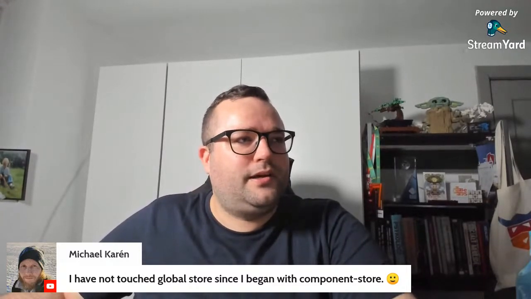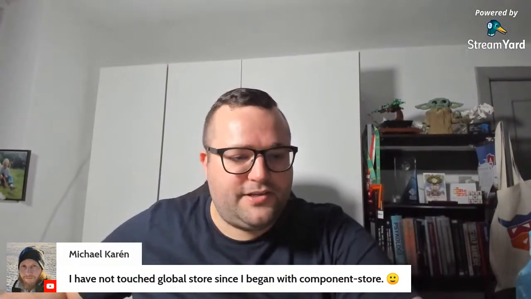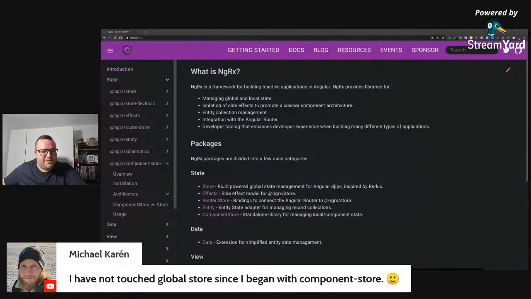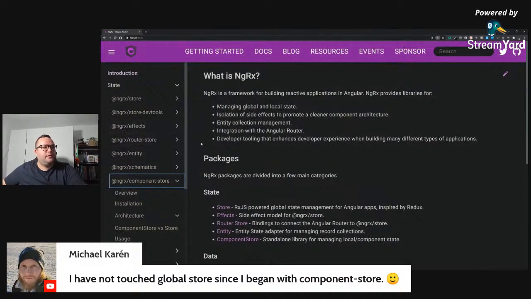Okay, so here, the NgRx Component Store. I should share my screen again when I'm talking about it. So we're here on the NgRx IO docs. We open up the state section, went to the component store, and I would suggest looking at the architecture here. These 4 pages is what you need to get going.